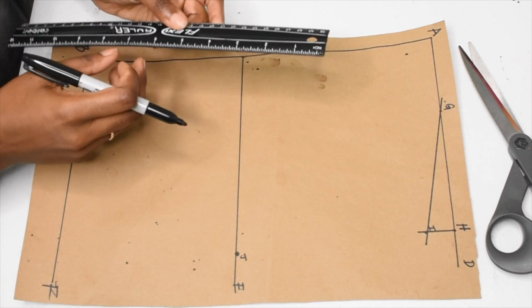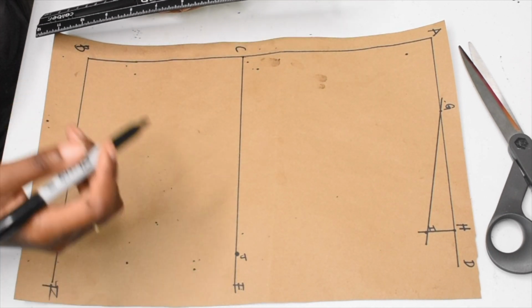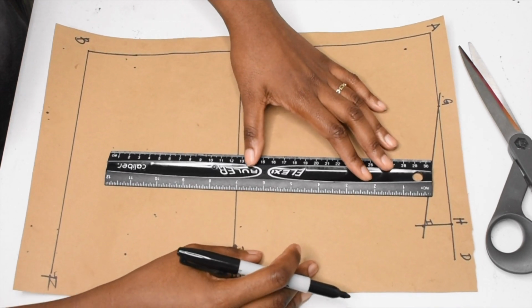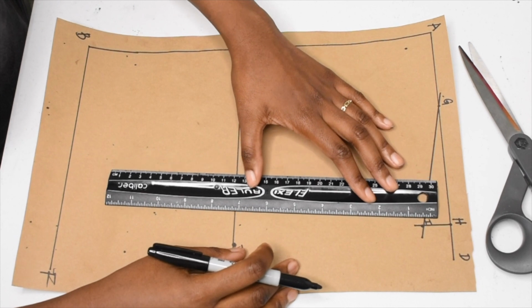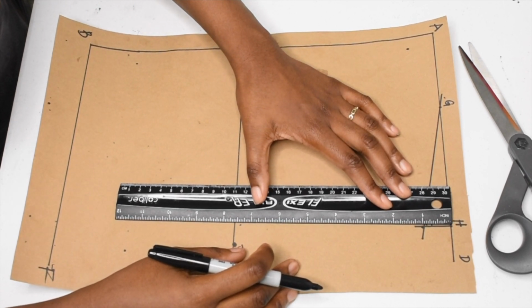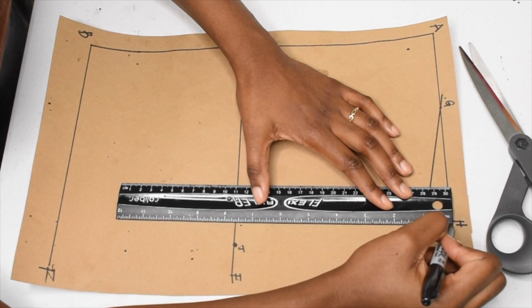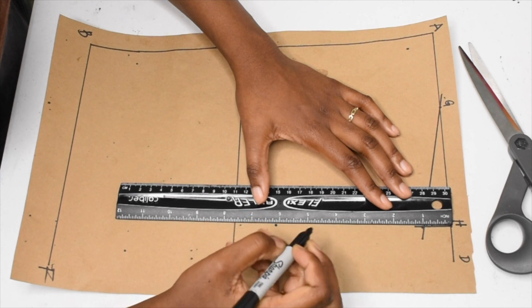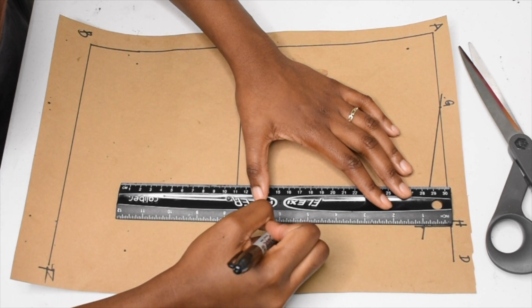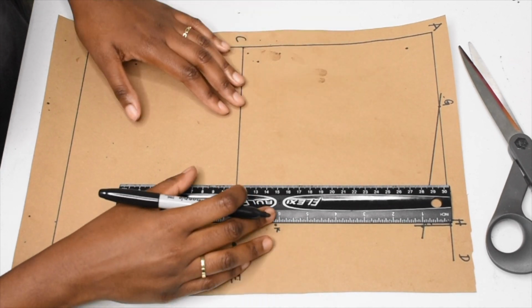So we have 6.3 in our instance. So we're going to start at point H, and we're going to find 6.3. So that's right here, and we're going to label that point K.